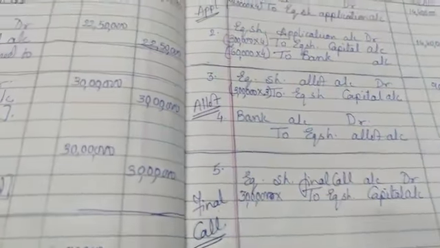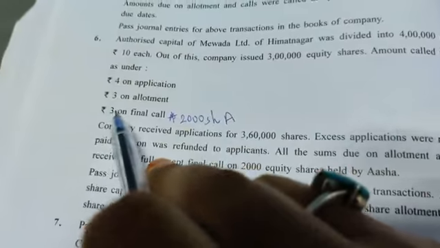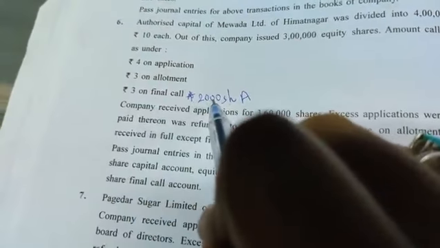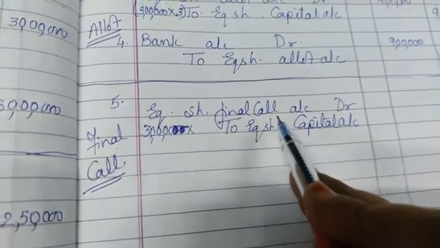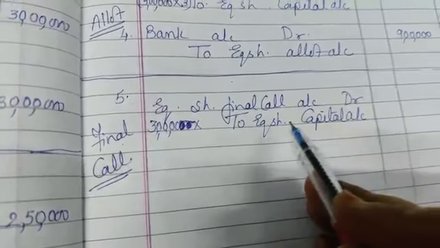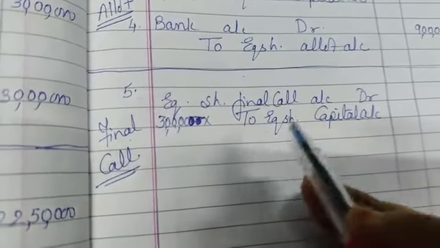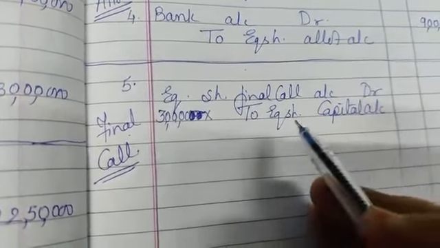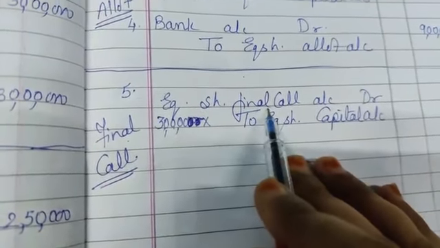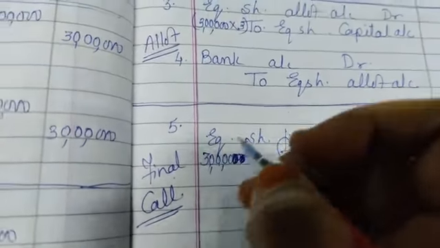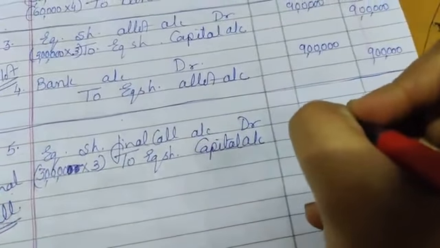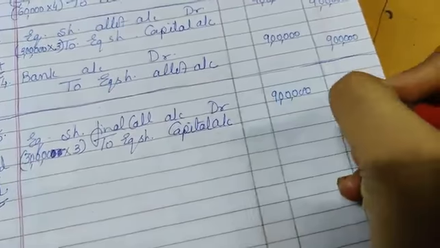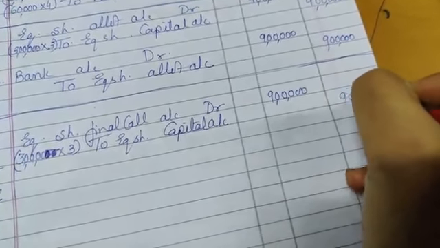Multiplied by, see here there is 3 rupees, and here there is arrear of 2000. But nothing will come in this entry, because here we are just sending the reminder that your amount is due. Right now we don't know whether the public will pay or not, or who will pay and who will not pay. So here you will not do anything. You will do as you are doing. So 3 lakh multiplied by 3 is 9 lakh, and here also 9 lakh.